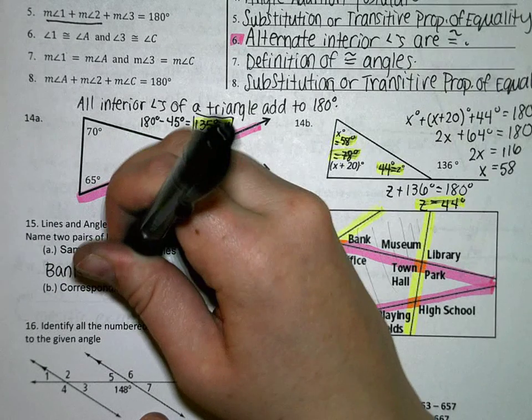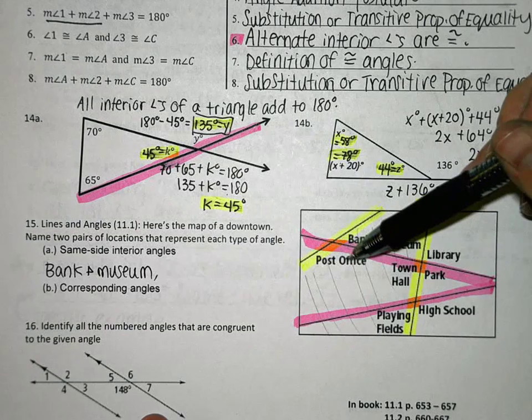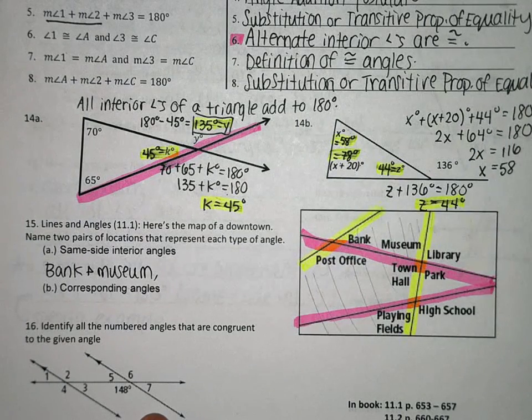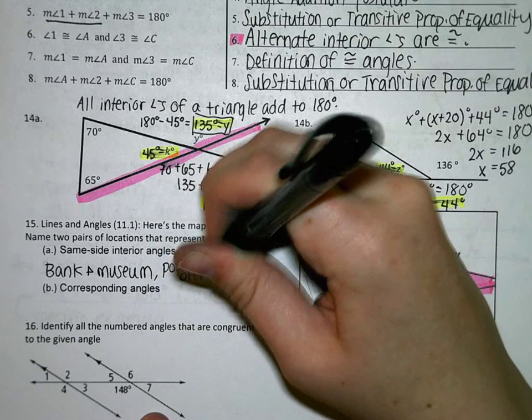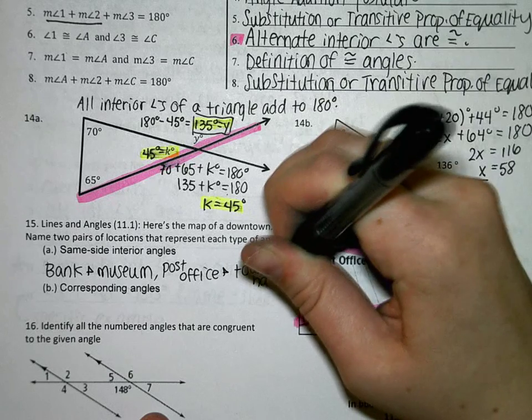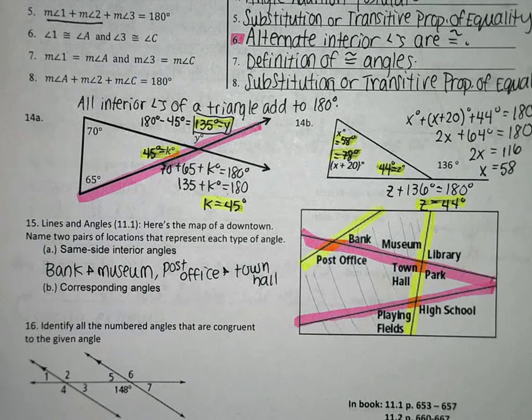So I can put bank and museum. Another possibility you can put is on the other side, post office and town hall. Again, also in the interior and on the same side. Alright, again, you just have to come up with one example, but any one of those types is going to work. So corresponding angles. Again, multiple ways you can approach this.